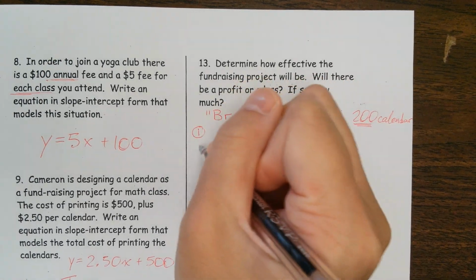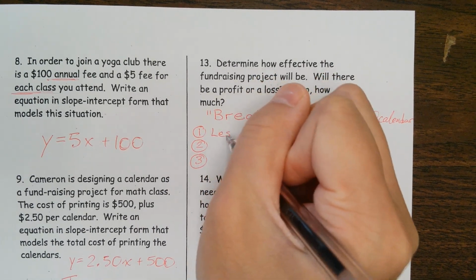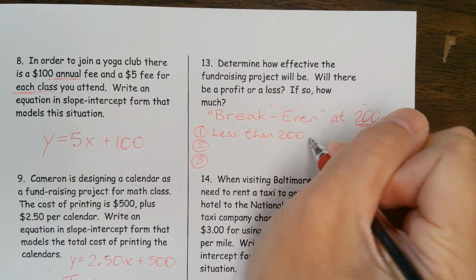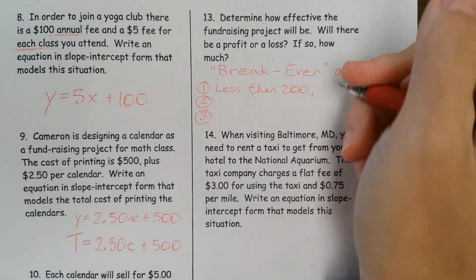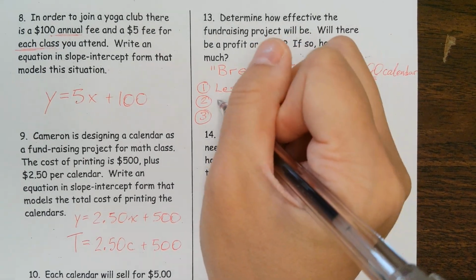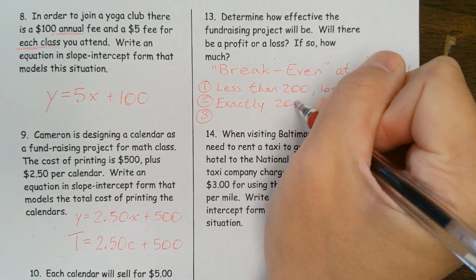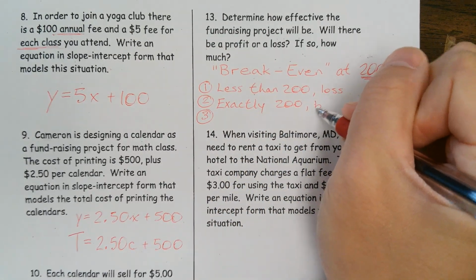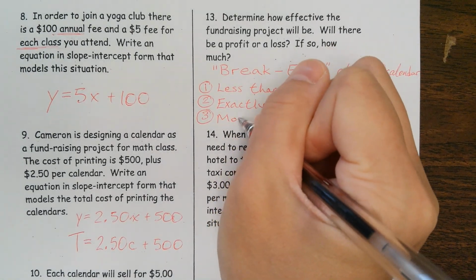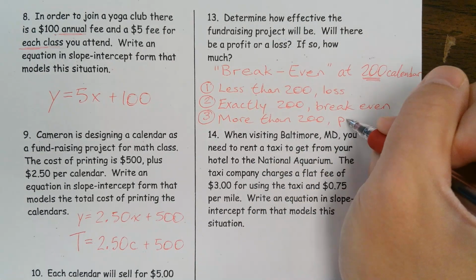You have your 3-part answer, 1, 2, and 3. If you sell less than 200, what happens? You lose money. It's a loss. What if you sell exactly 200? That's break even. You don't make any money. You don't lose any money. And what if you sell more than 200? You make a profit. That's right.